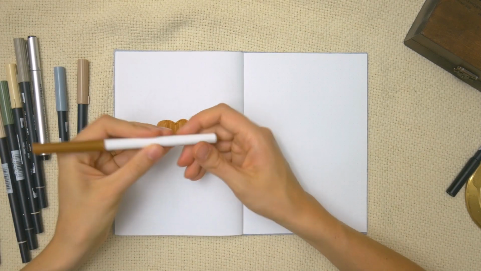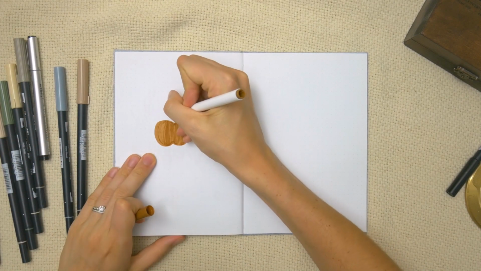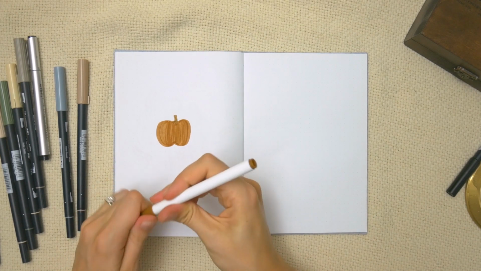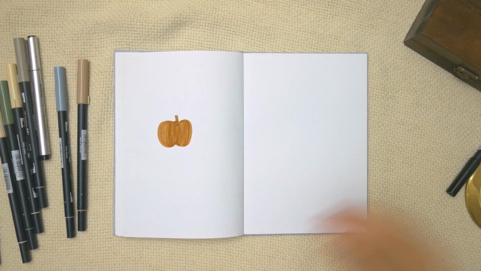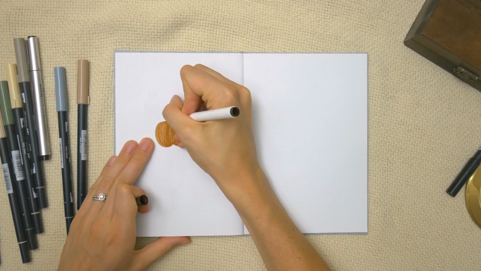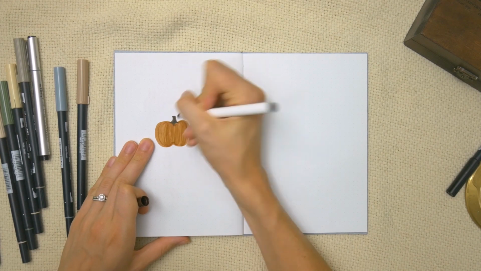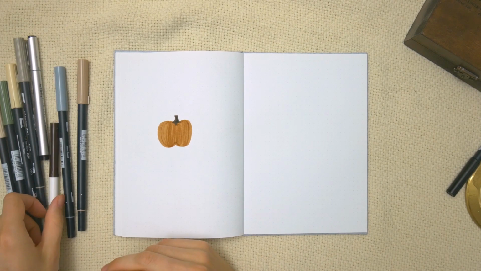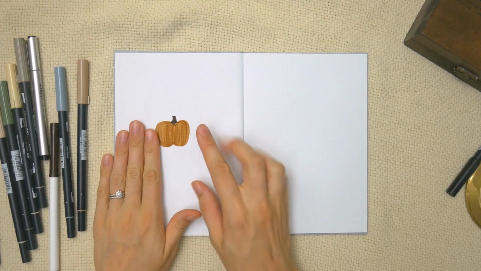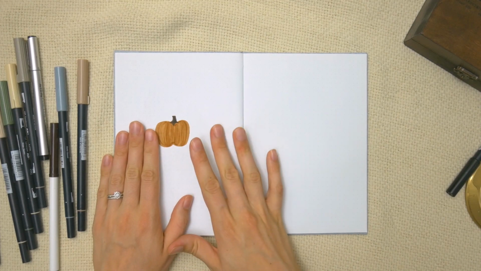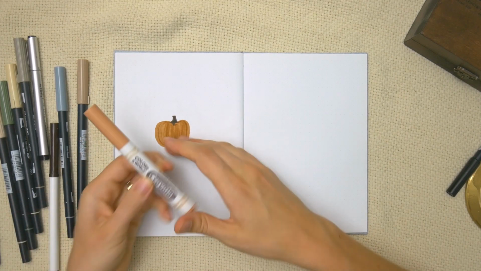And then I want a dark brown. This one might not be quite dark enough. Oh yeah, I would go with an even darker one. Let me grab one. All right, darker brown here, just so it stands off a bit more from the orange, to make my stem right there. And now I'm going to jump to the acorns, but I'm going to come back to this. I just like to do all of my color first before I come in and outline everything.